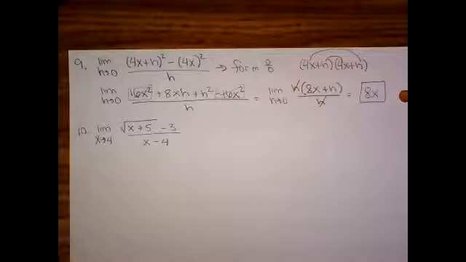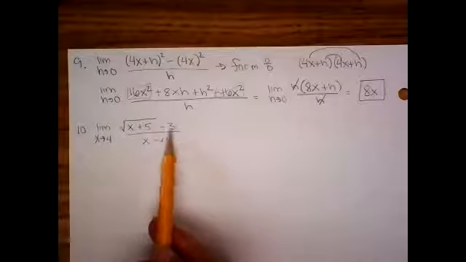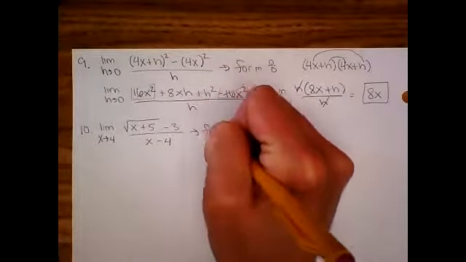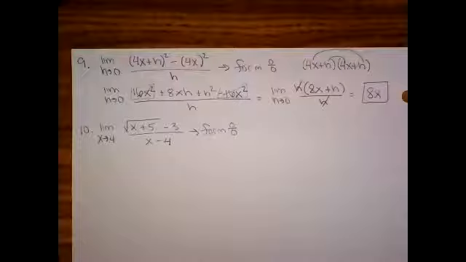So once again, if you try to plug in the value you're approaching, if you try to plug in 4, this will give you square root of 9, which is 3. 3 minus 3 is 0. Down here, 4 minus 4 is 0. So it is indeterminate. There is a hole. You can't factor. It's a square root. Do you guys remember multiplying by a conjugate? Or do you remember what a conjugate is? Like if you had x plus 5, the conjugate would be x minus 5.